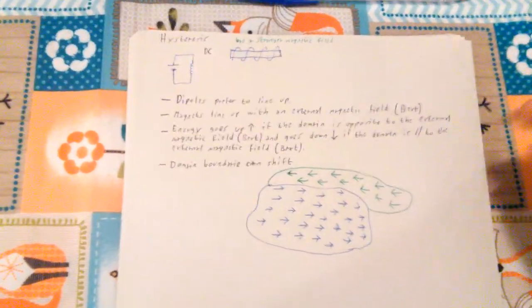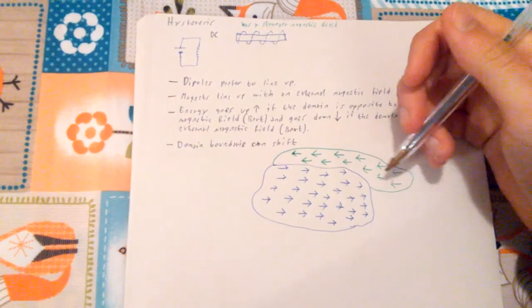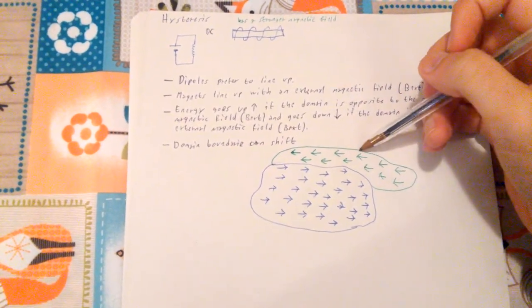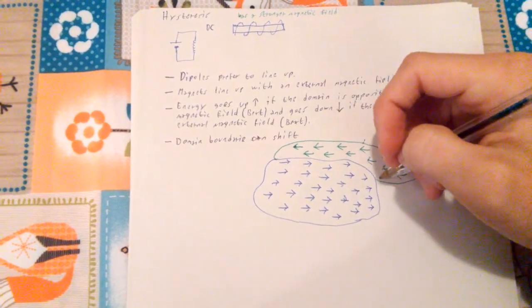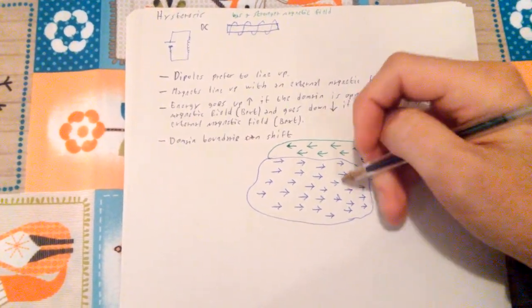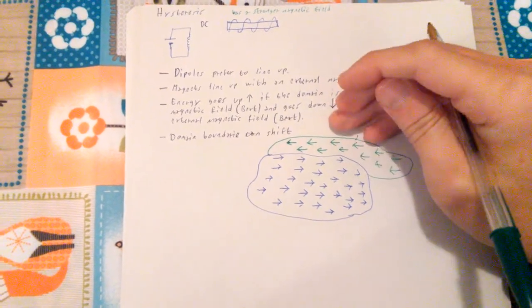Well, if this is the case, then the boundary of this one is gonna try to make these other fields align.